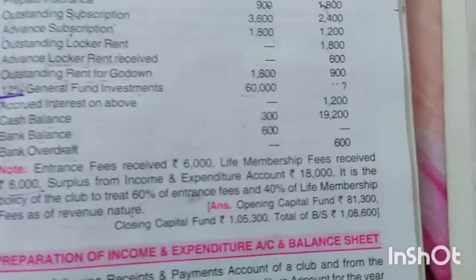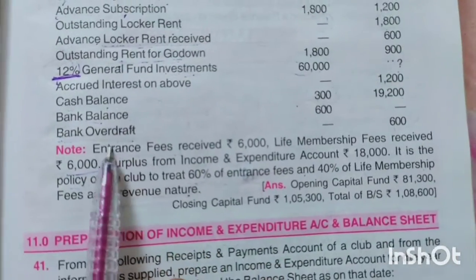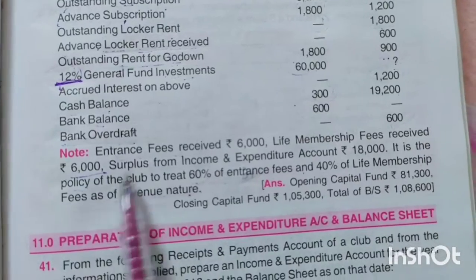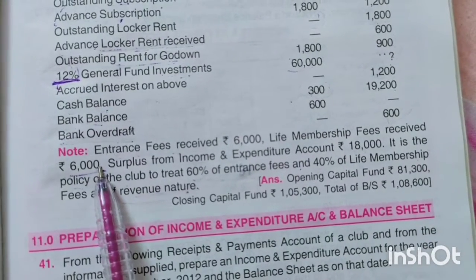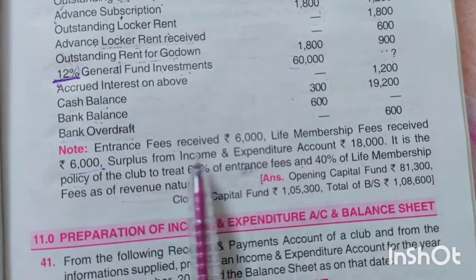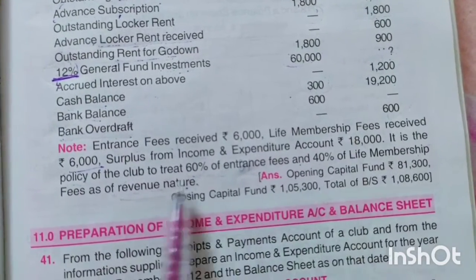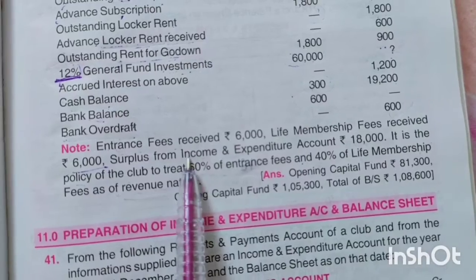Okay, now we have some additional information also. What is the additional information given? Entrance fee received 6,000, life membership fee received 6,000. Surplus from income and expenditure account 18,000, which is already calculated.